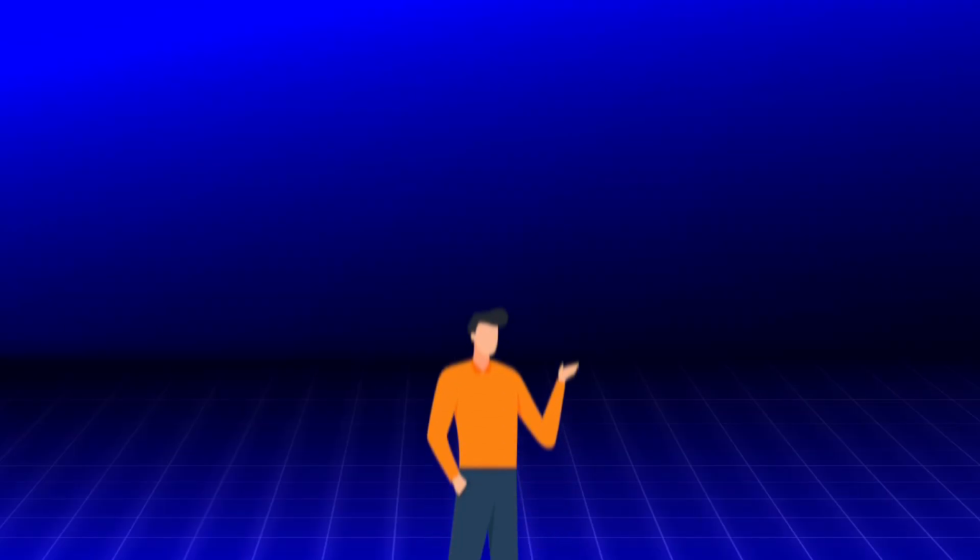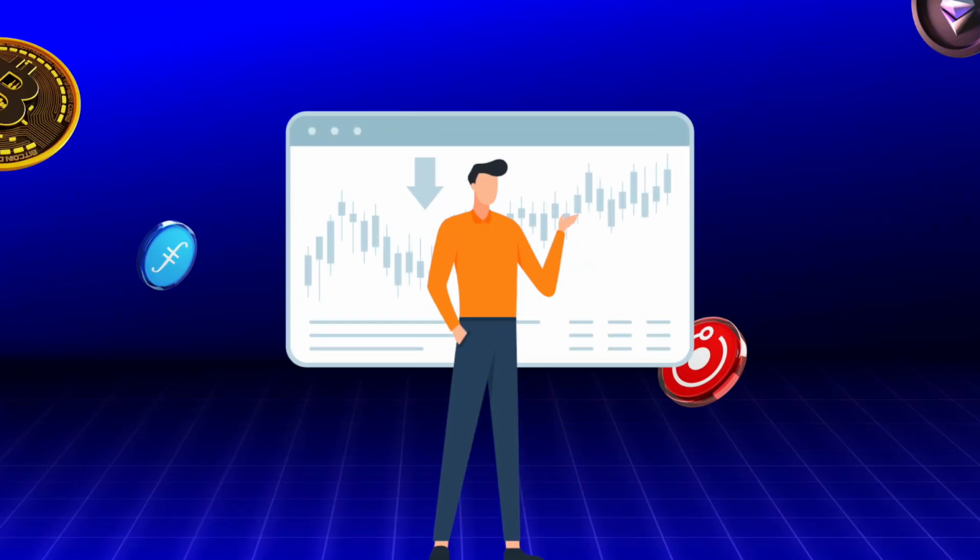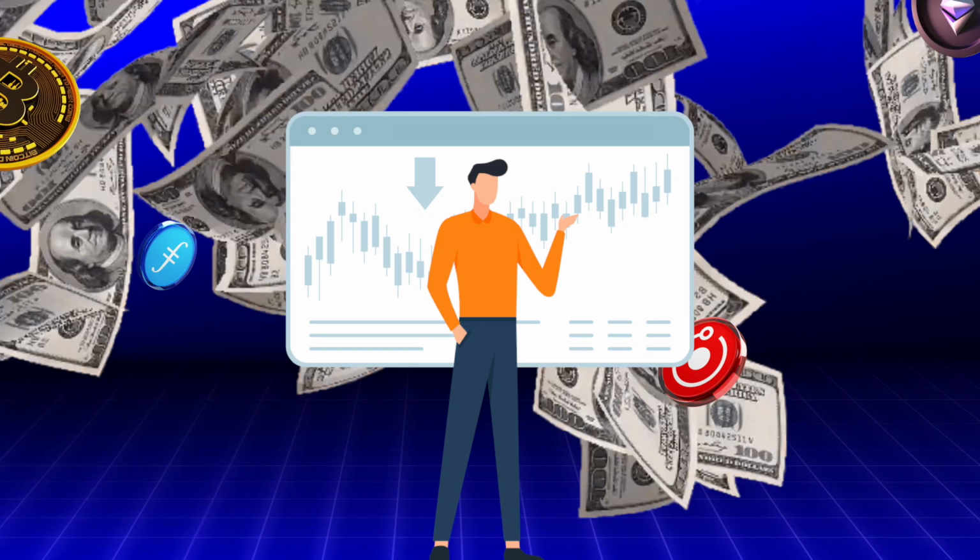How to best read crypto charts. If you are looking to trade crypto in order to make big sums of money during this bull market, then you need to have at least some understanding of how a crypto chart works.